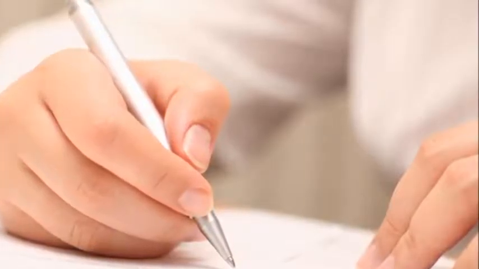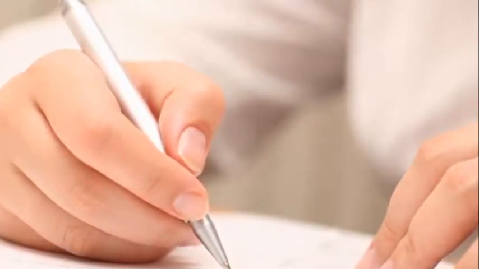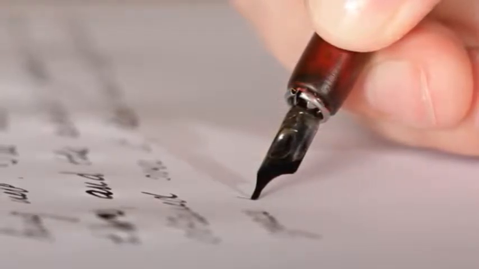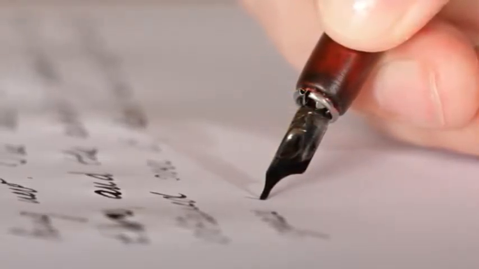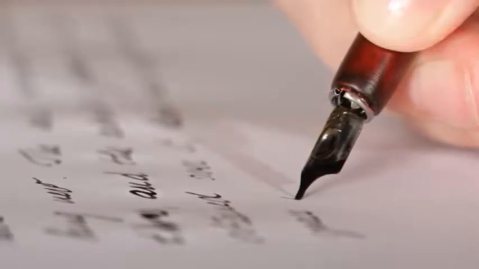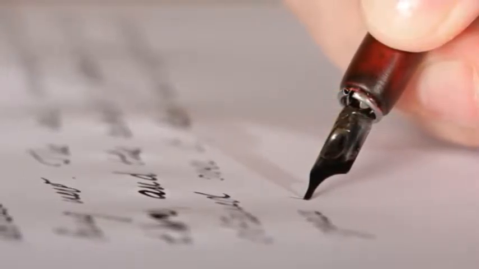Write the letter. Formal letters should open with a clear statement of purpose. Do not use contractions. Write "are not" instead of "aren't," and phrase questions formally: "Would you be interested in?" instead of "Do you want to?" Proofread the letter for spelling and grammar when finished, or ask a friend to help you.